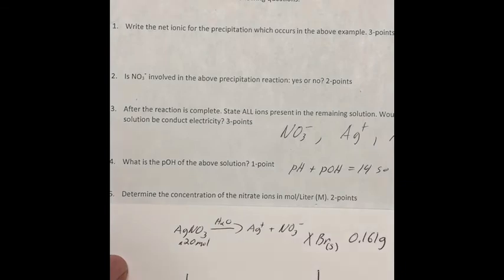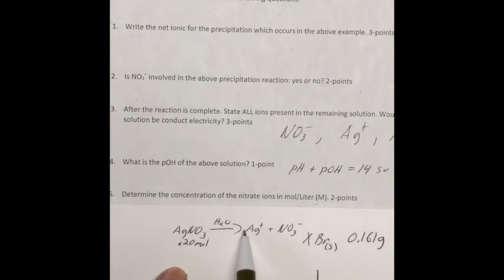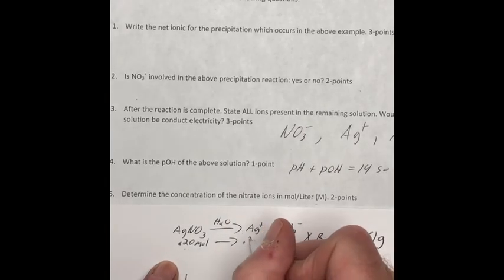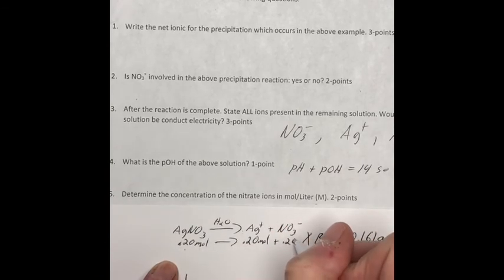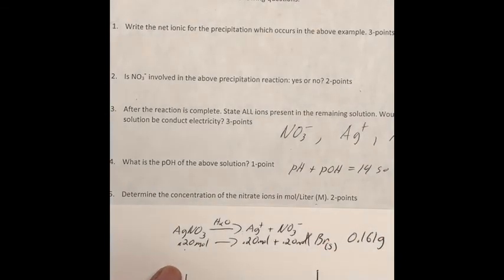So if we add 0.2, not to insult anybody's intelligence, but just a reminder, if this is 2-to-1 or 3-to-1, it's going to be different. But if you have 0.20 moles, it will ionize and produce, of course, 0.20 moles of Ag positive and 0.20 moles of nitrate. Again, we're following this 1-to-1-to-1 ratio. If this were 1-to-3, you'd have 0.2 going to 0.6.